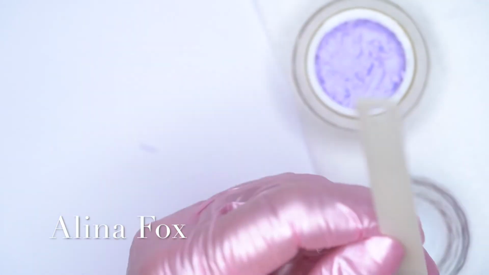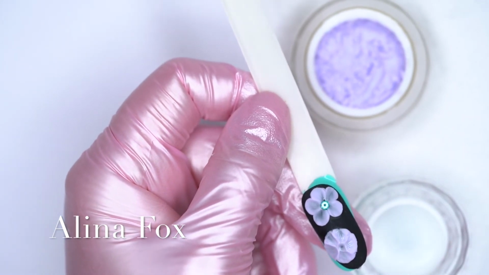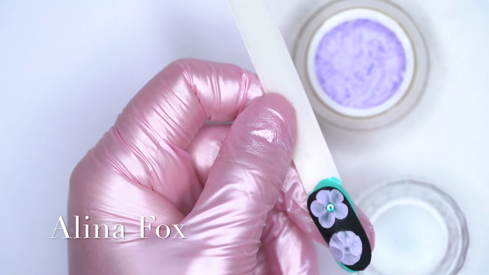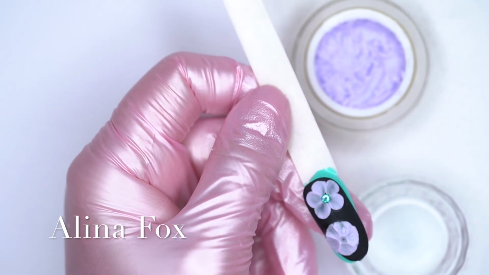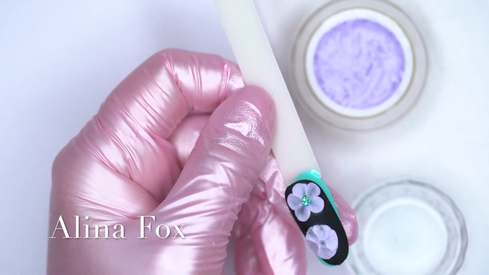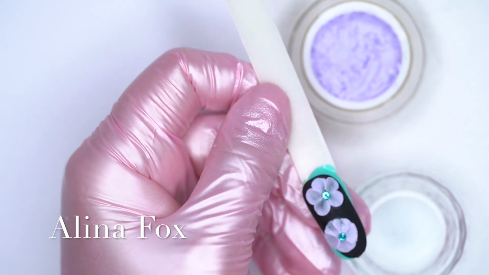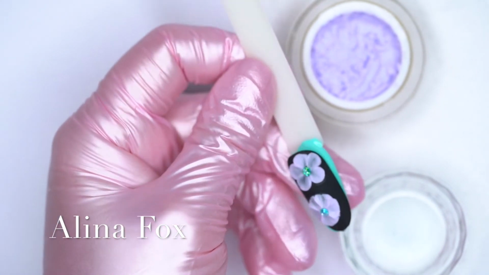I put just the same thick base, and then I add a small stone. So like I say, these are two techniques that work very well for me. Some of the leaves I do like this, some of the leaves I do like that.